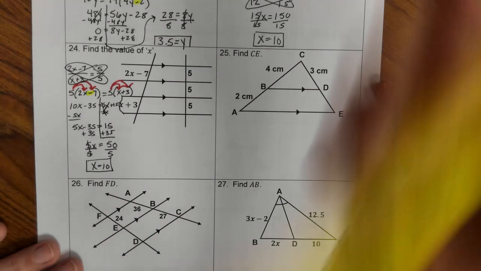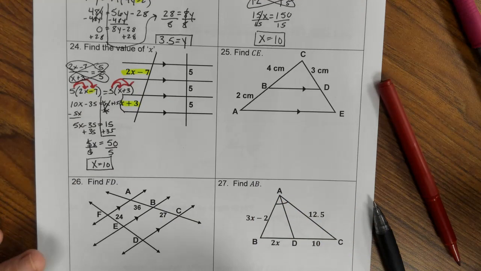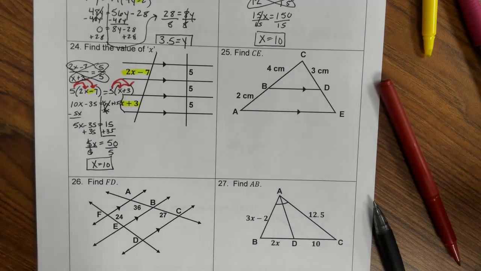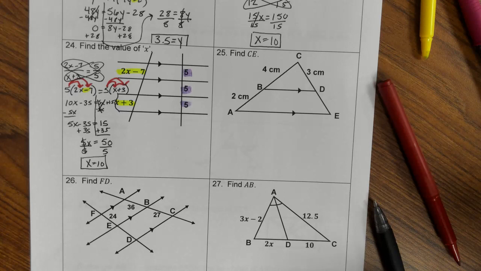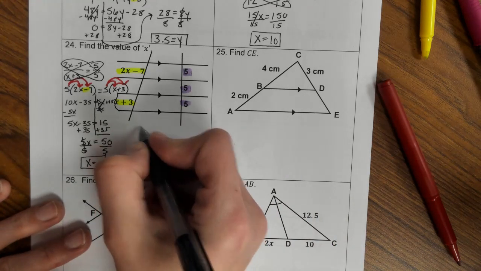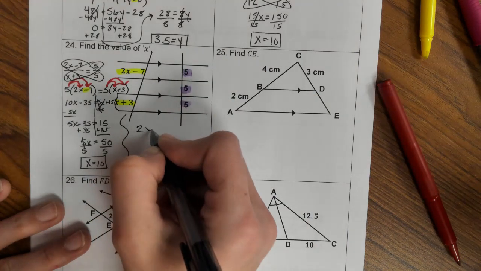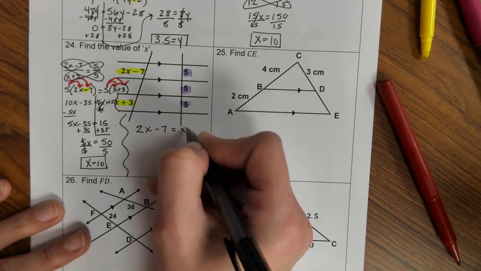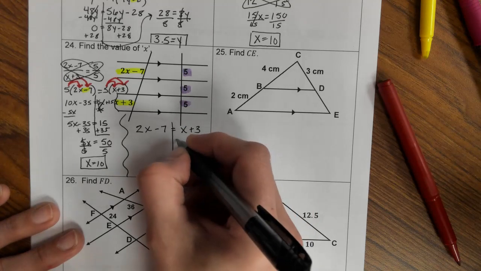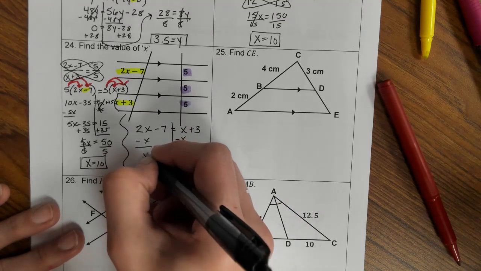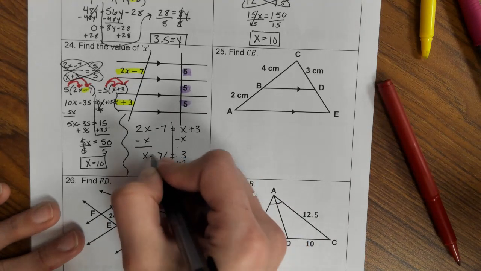So what we can actually do, if 2x minus 7 is the same as x plus 3, because all of these are the same. What happens when two things are the same? We set them equal to each other. So the other way, if you notice something like this, shortcut, you could just do 2x minus 7 is equal to x plus 3. Let's work it out and see if Miss Collins is right. Subtract the x, left with 1x minus 7 equals 3. Add the 7. Well, look at that.